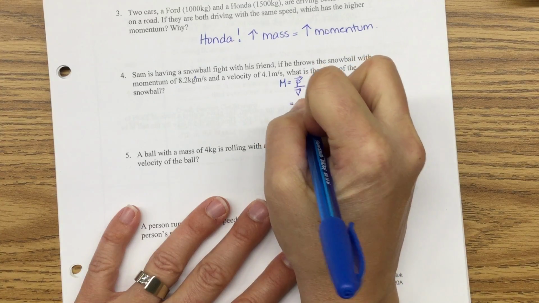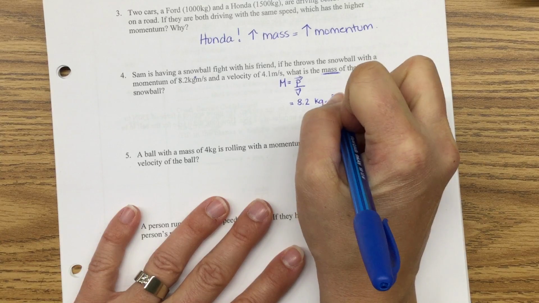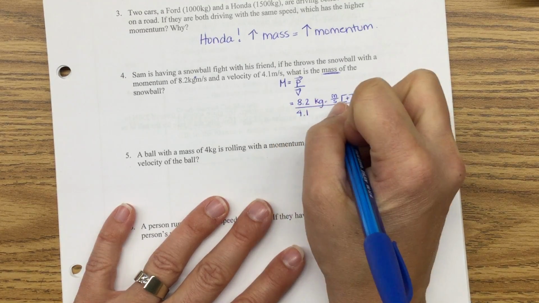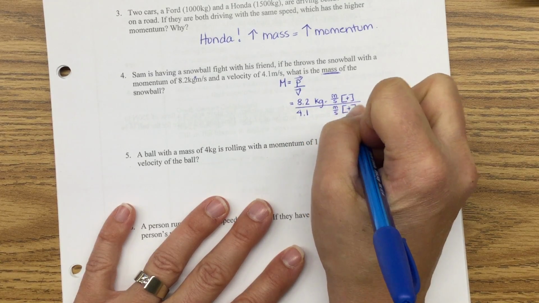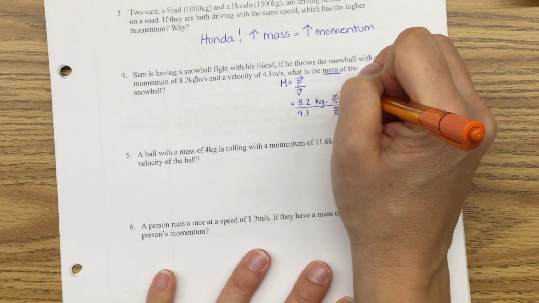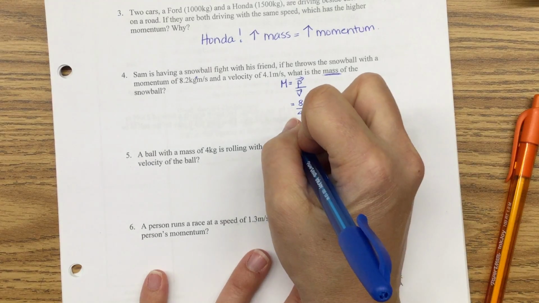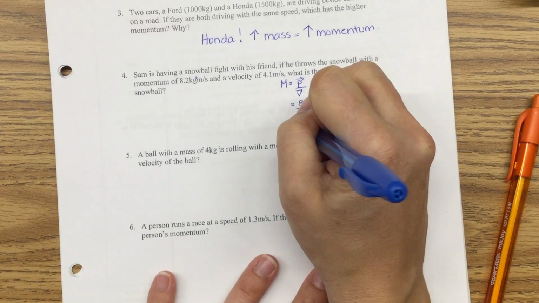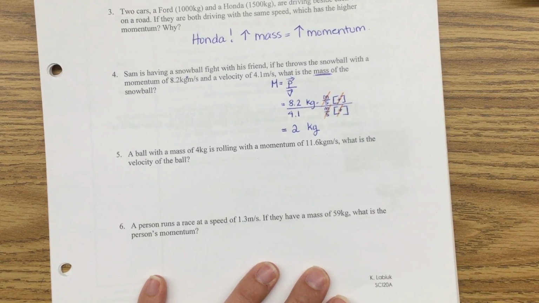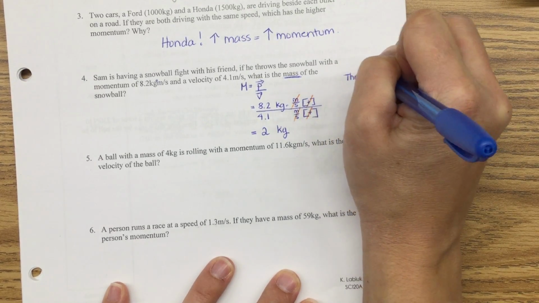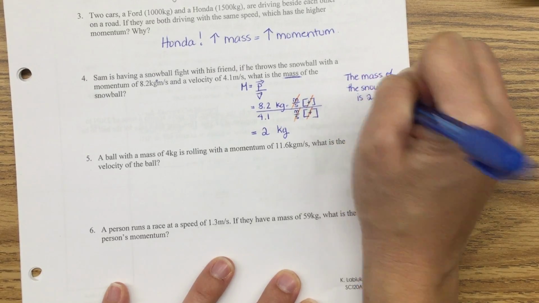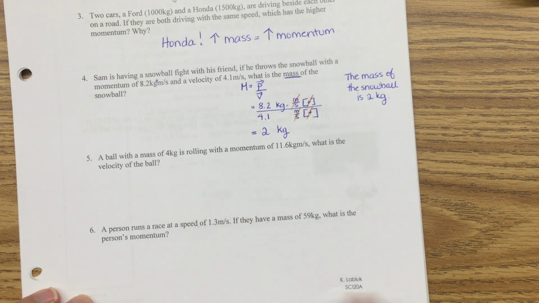Okay. So I know what my momentum is. It's 8.2 kilograms meters per second going forward, divided by my velocity, which is 4.1 meters per second, also going forward. And if I look at this, I can cancel the meters per second in the numerator and the denominator. I can cancel the direction because they appear both in the numerator and the denominator. And what am I left with? Right on, 2 kilograms, right? Kilograms is the only unit that's left. Right on, okay? So the mass of the snowball is 2 kilograms.